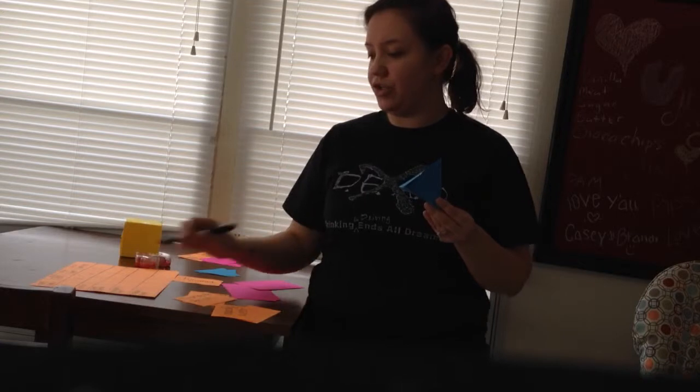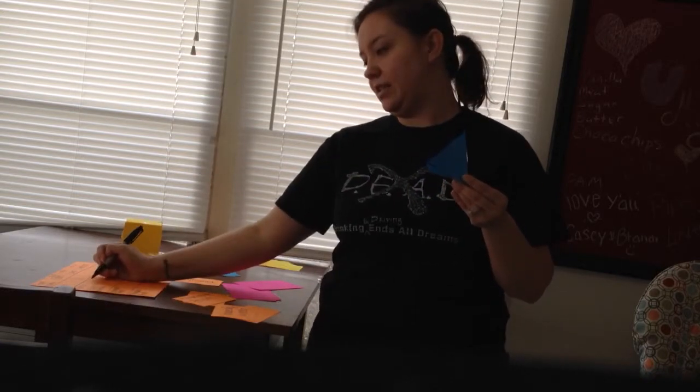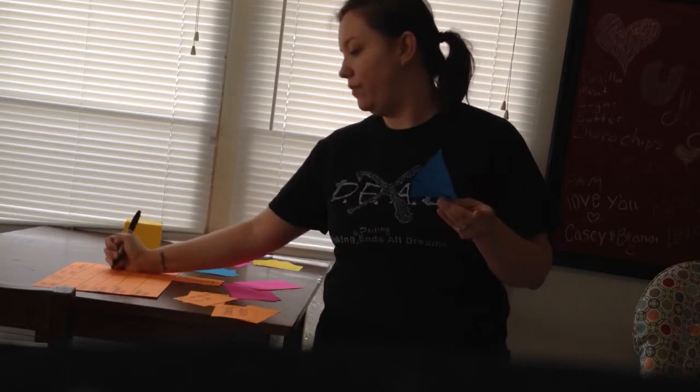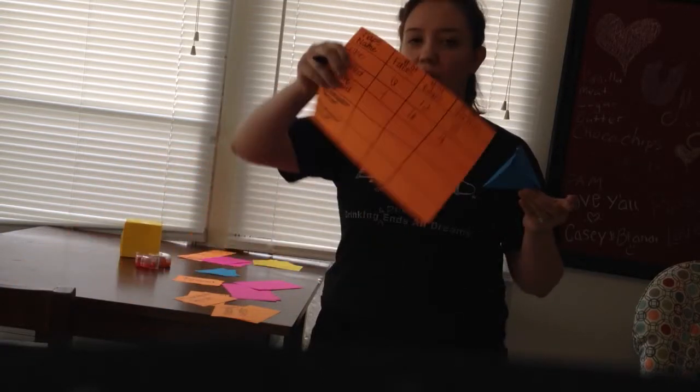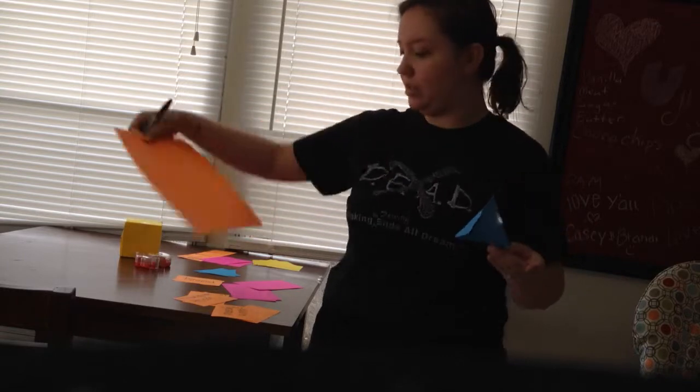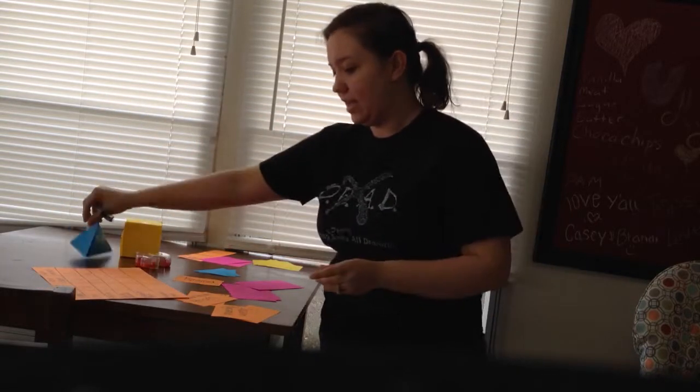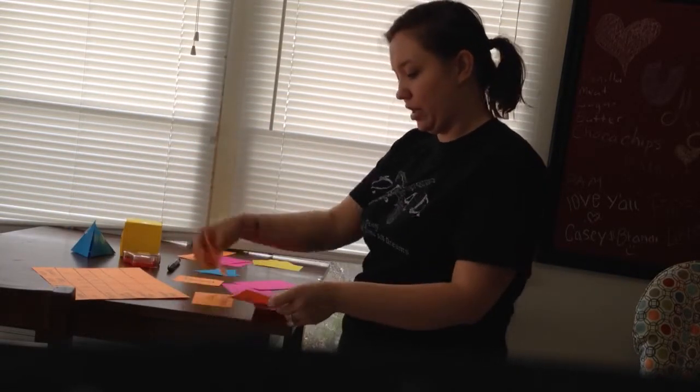So here we have our triangular pyramid. We'll go ahead and fill out our chart. It has 1, 2, 3, and 4 faces; 1, 2, 3, 4, 5, and 6 edges; and 1, 2, 3, 4 vertices. Go ahead and fill out that chart for later, and we'll move on to our square pyramid.